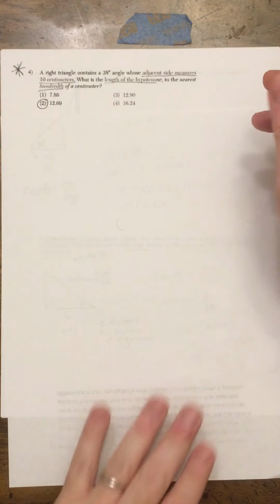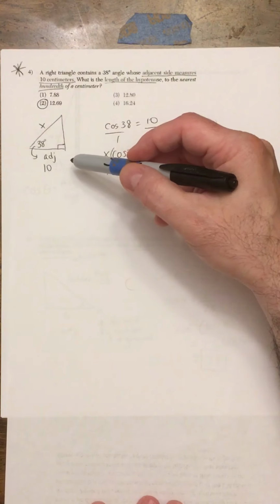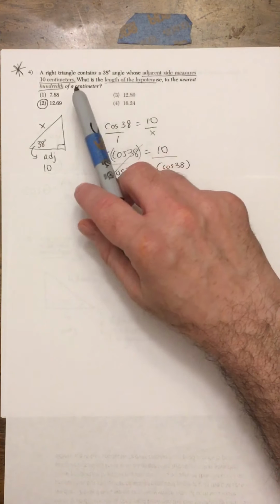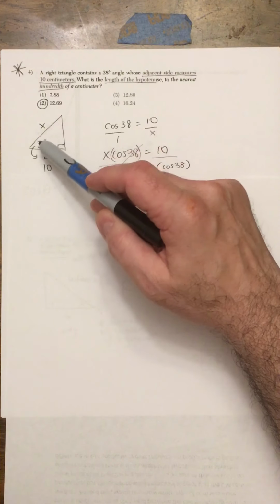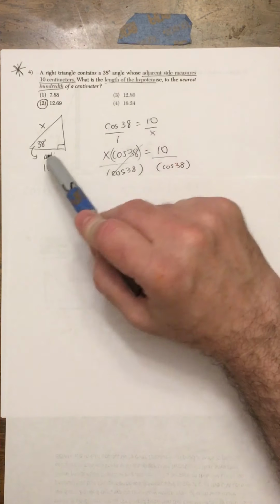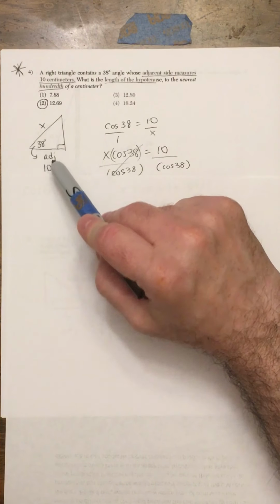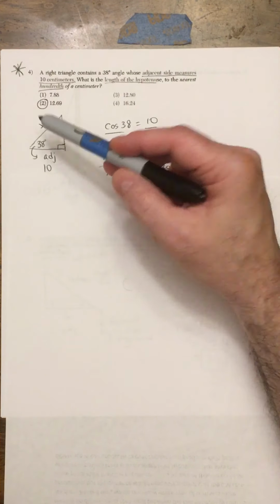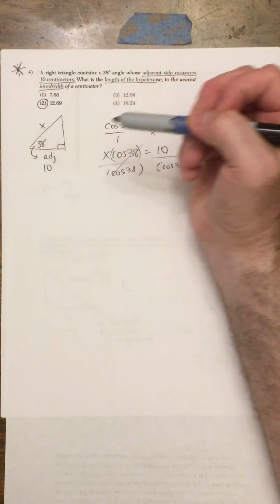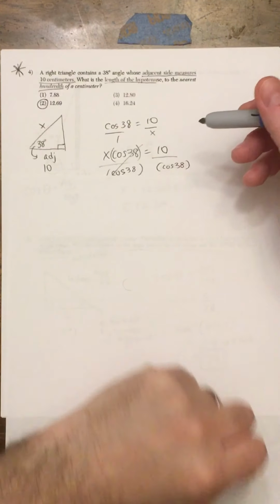So we know we're dealing with a right triangle, so you want to draw yourself a right triangle, right? And the right triangle contains a 38-degree angle. Now you could have put that here or here, as long as the adjacent side to the 38-degree angle is 10. So you're going to put the 10 here on the adjacent side. And it wants to know the hypotenuse, so you're going to put an x across from the right angle.